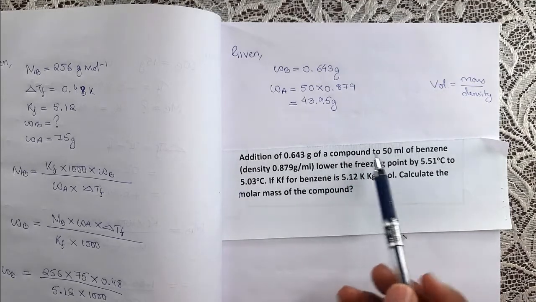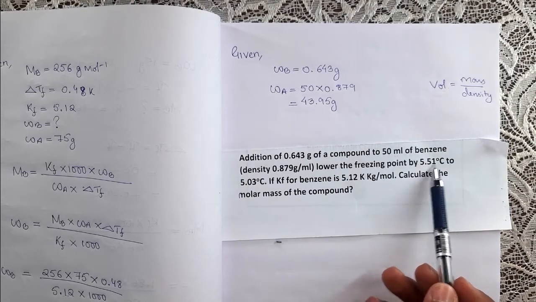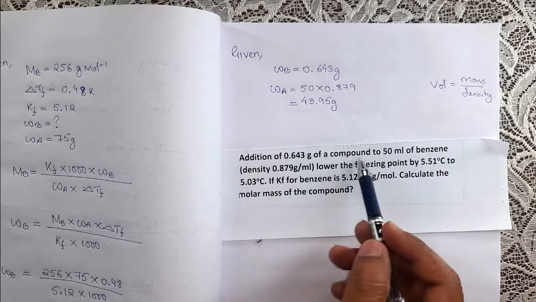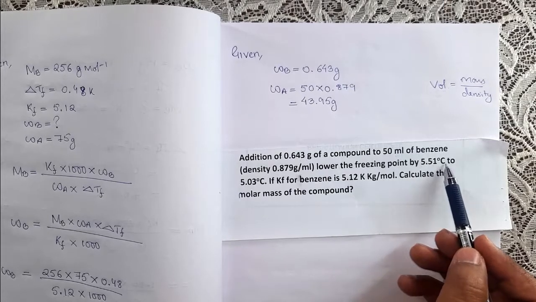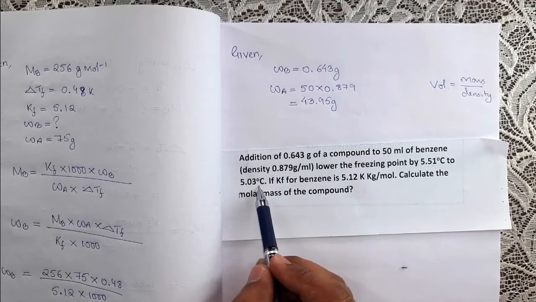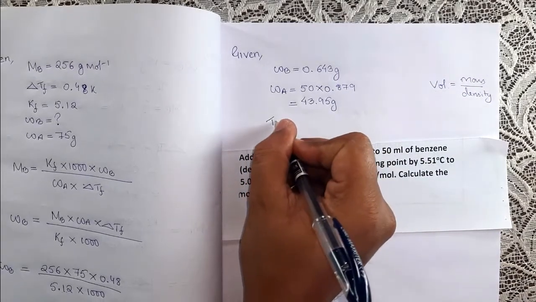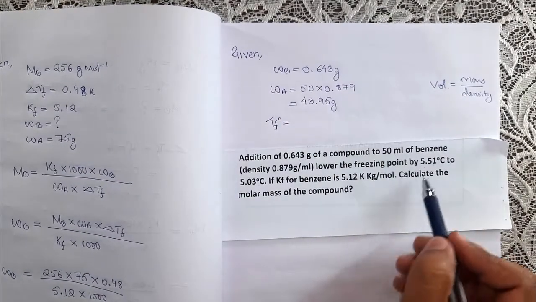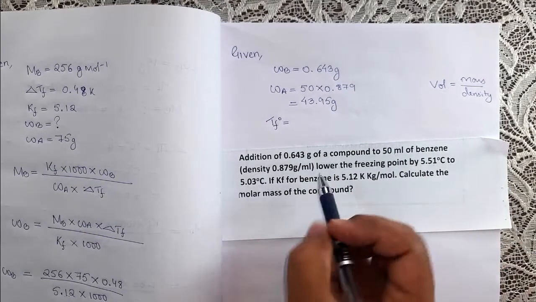So after adding these two, it lowers the freezing point by 5.51 degrees Celsius to 5.03 degrees Celsius. So previously the freezing point of benzene was 5.51. After adding these two, the freezing point reduces to 5.03. So we can write out here Tf naught. Previously it was 5.51 and then it reduced to 5.03 after adding these two.